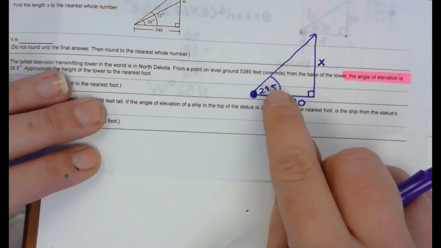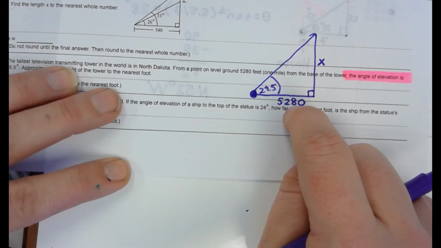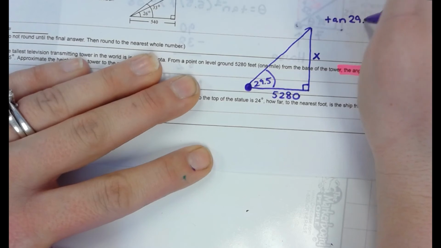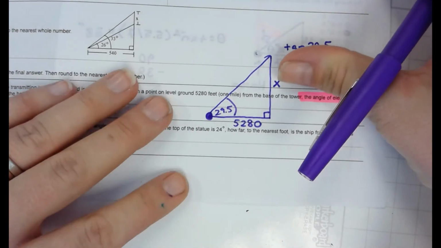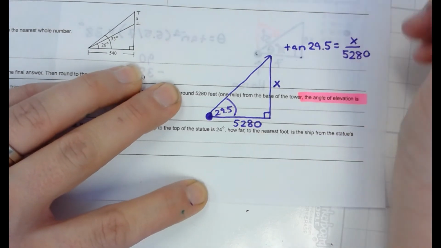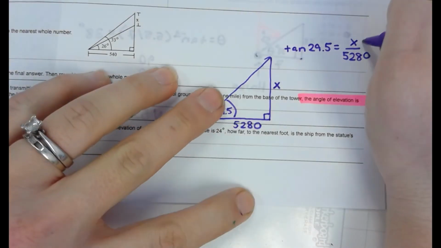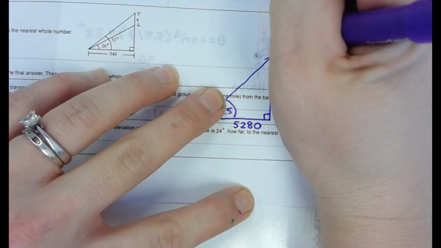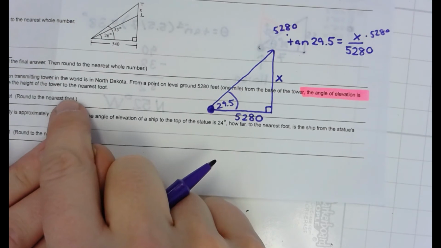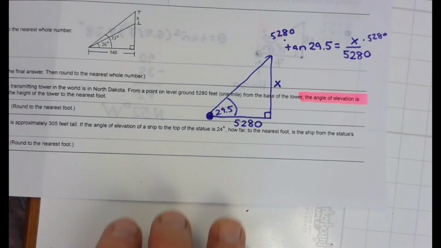Okay, so here we go. SOHCAHTOA. Opposite. Adjacent. Tangent. Good. Tangent of 29.5 degrees. Are we in degree mode still? Equals x over 5280. I need one move to solve for x. What am I going to multiply both sides by? Okay, type that straight in. Look at the directions, they want it to the nearest foot. So no decimals. Pick up your calculator, please. Nearest foot.